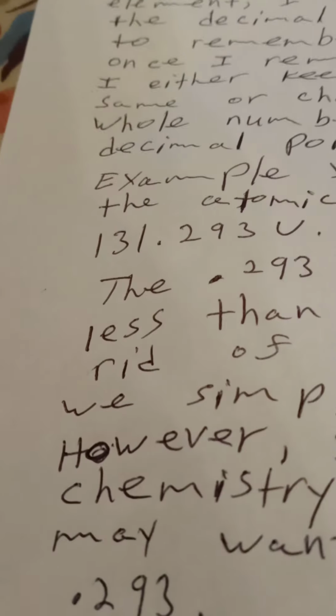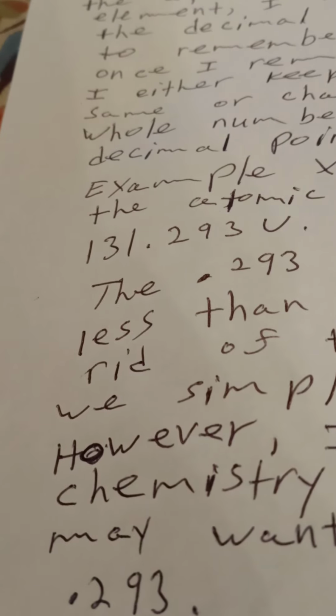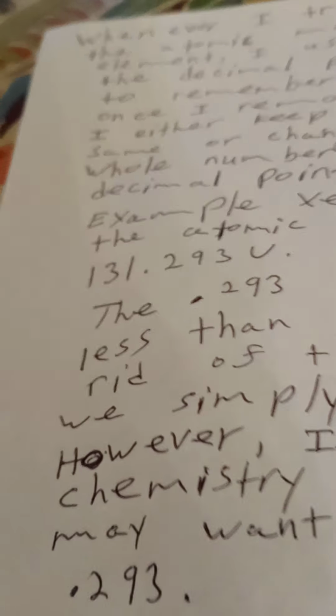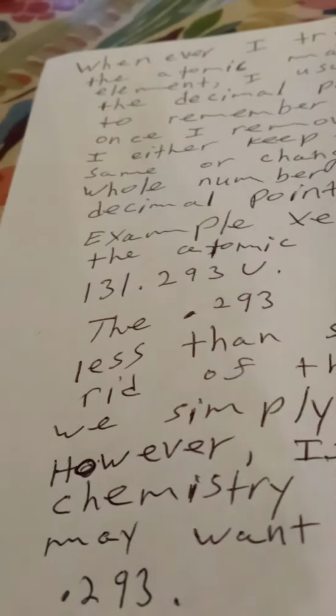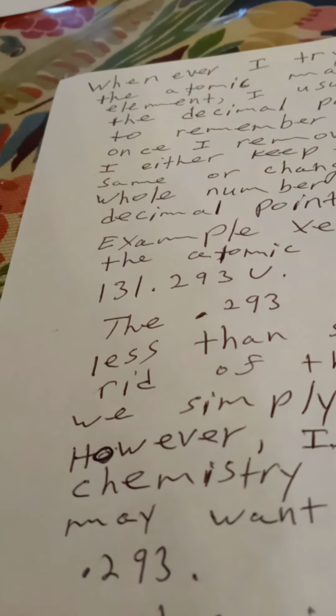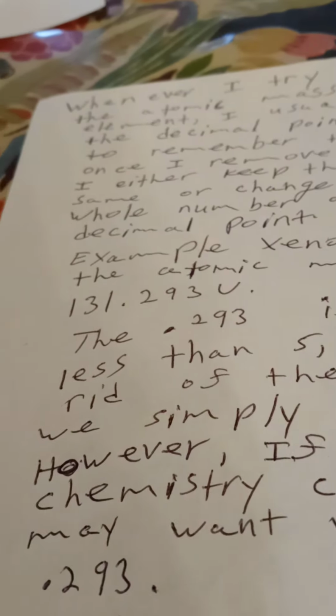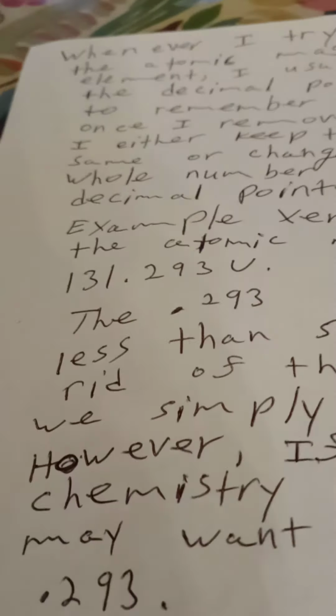Now, if you're in chemistry class and you have to take a test, and you have to remember the periodic table of elements, your instructor or teacher may want you to remember the whole thing. You know, for xenon, the mass unit is 131.293 atomic mass units. Only if that's the kind of teacher you have. Some teachers will let you slide with only 131. You understand what I'm saying to you?